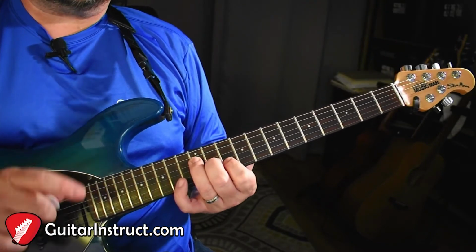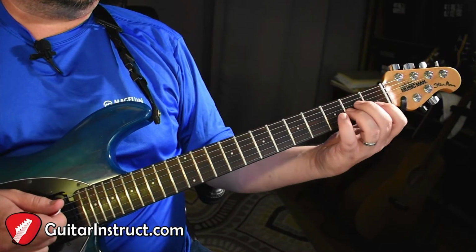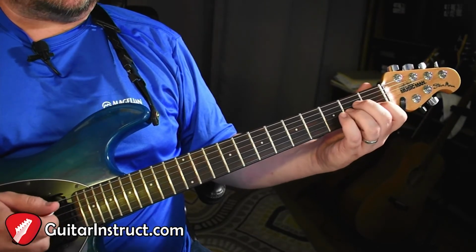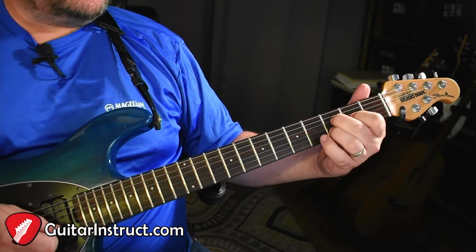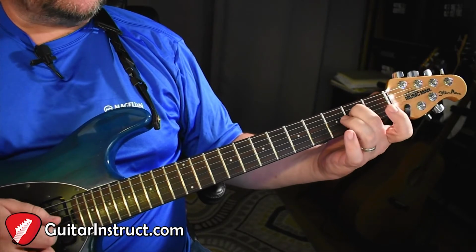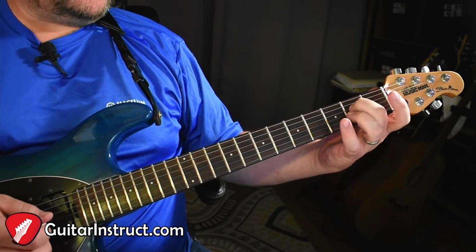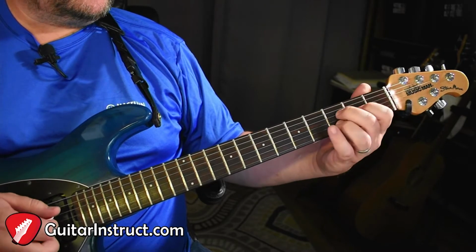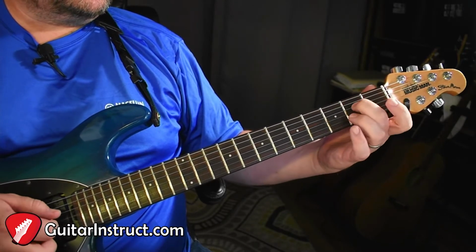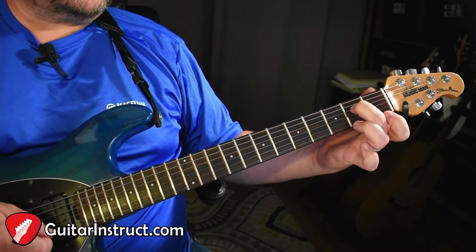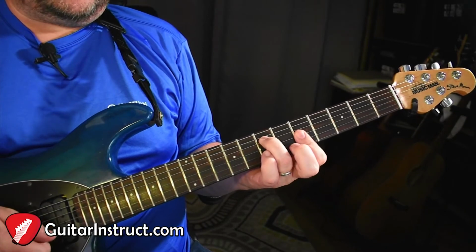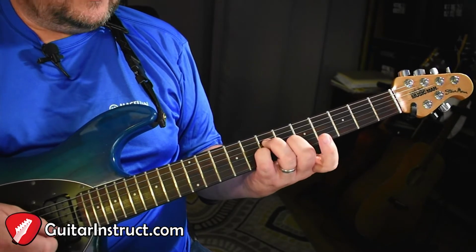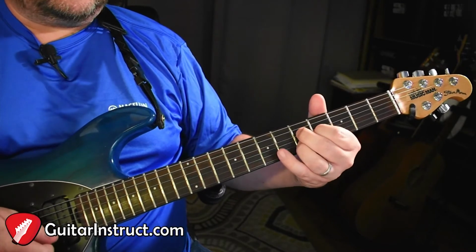All right, now let's take a look at the minors. So let's take a look at our grouping of minors here. A minor, D minor, E minor. So we're going to play this A minor. Then I'm going to play this D minor. And I'm going to play this E minor. Once again, A minor, D minor, and then we're going to move up, same progression, A minor, D minor, E minor.